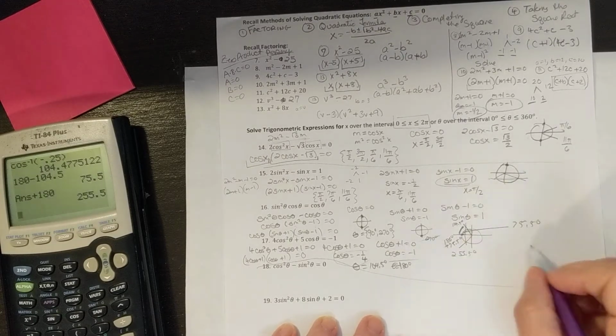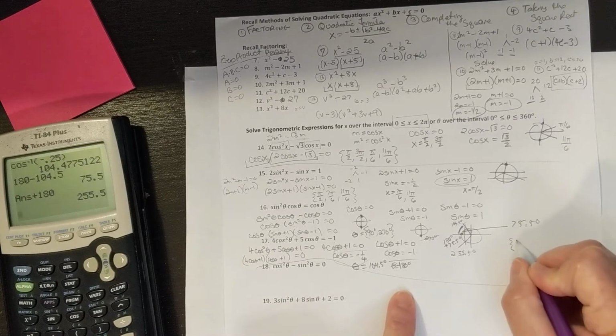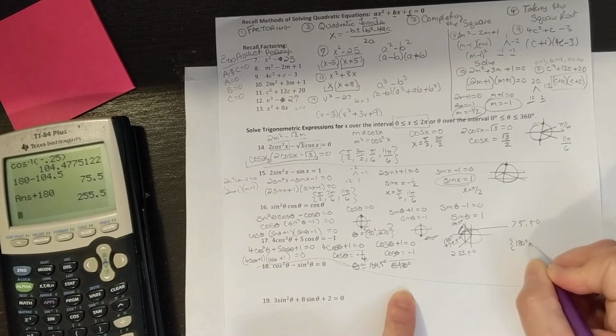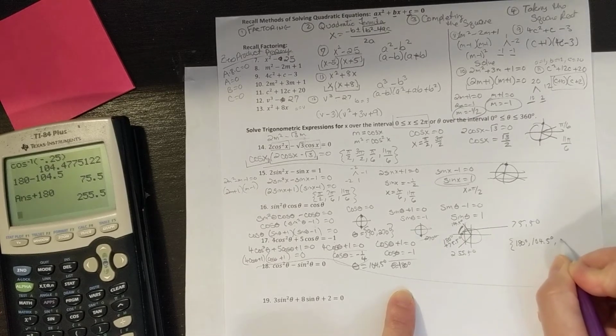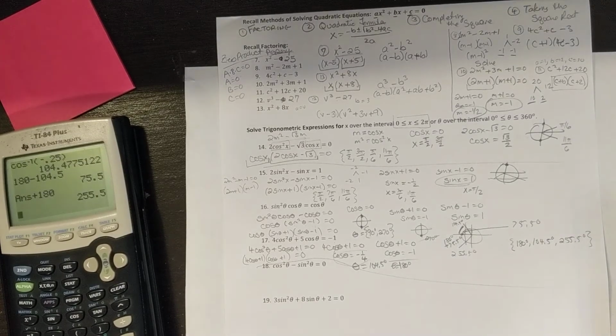So what were our answers for 17? The first one we got was 180 degrees. The second one was 104.5. And the third one is 255.5 degrees. You guys are doing great. Two more problems and we're done.